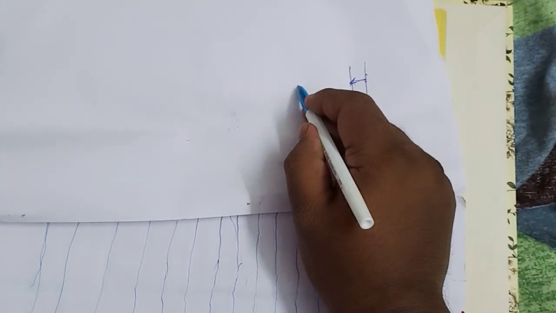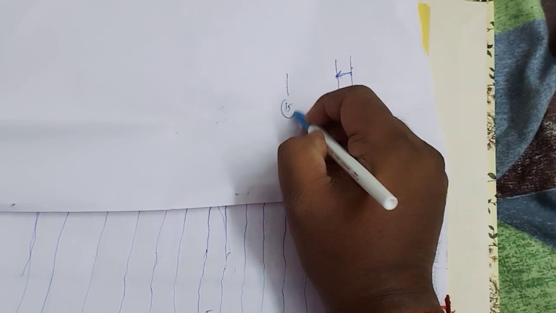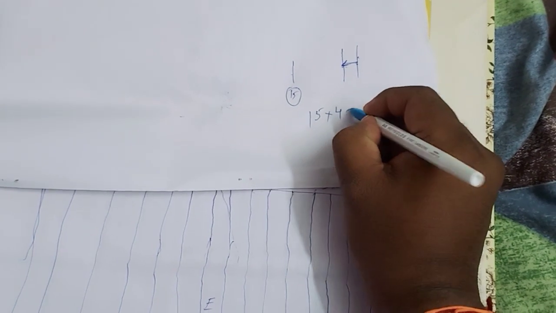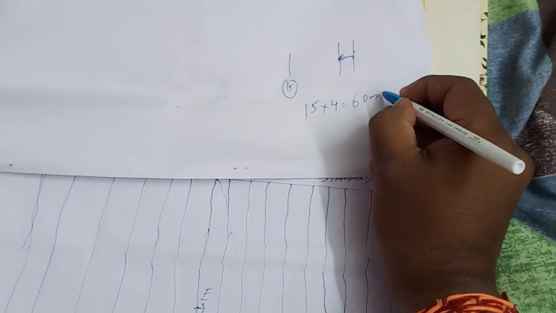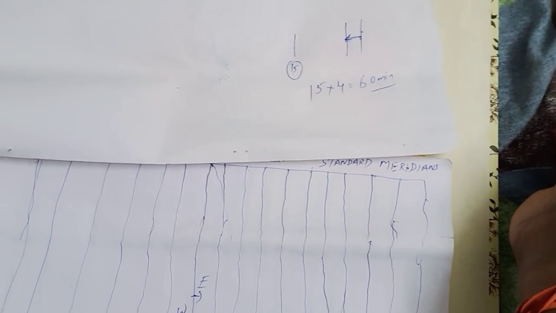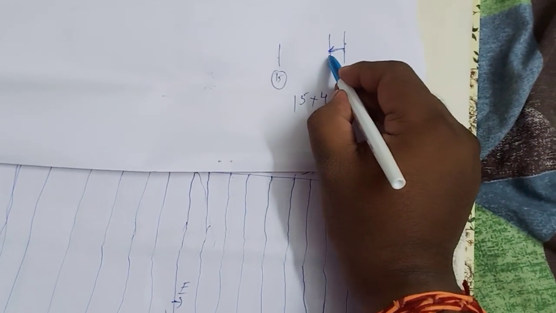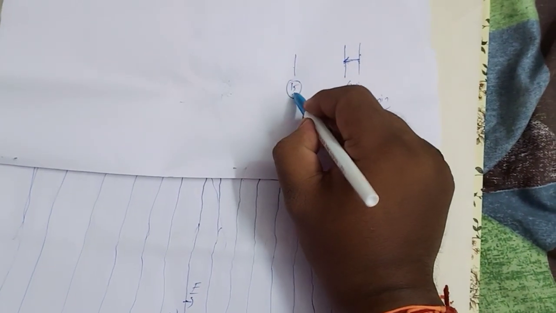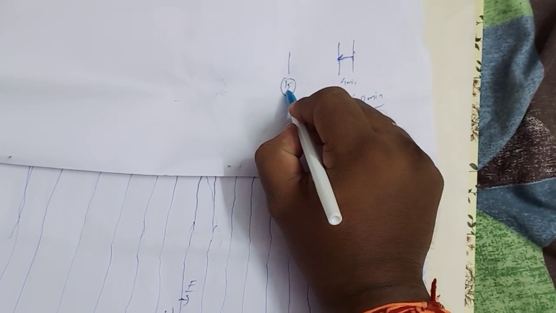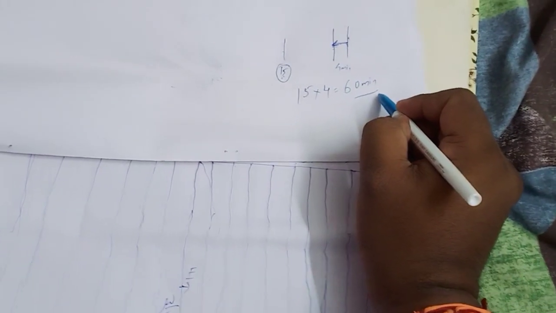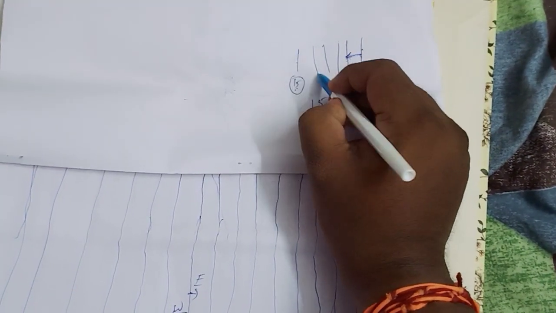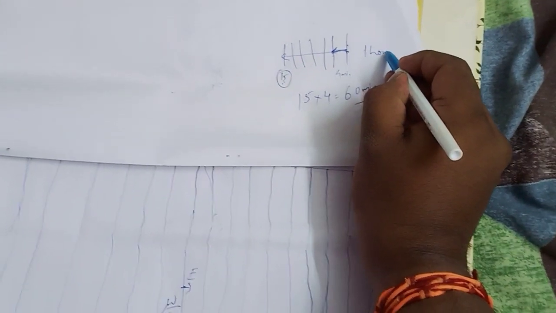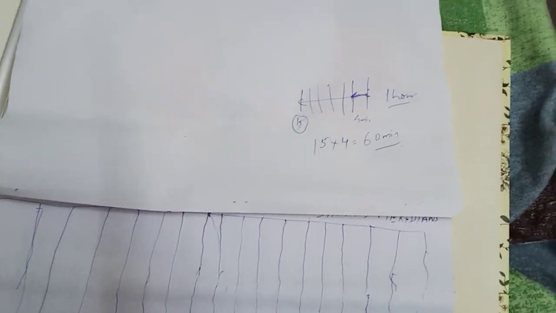So from this line to the 15th line, when it reaches, do you know how much time it takes? That is 15 into 4. How much? 60 minutes. That is, from one line to another line it is taking 4 minutes. So when it is reaching the 15th line, how much time will it take? It is 15 into 4, that is 60 minutes. So every 15th line, how much time is taken? 1 hour is taken. Okay, so let us see.